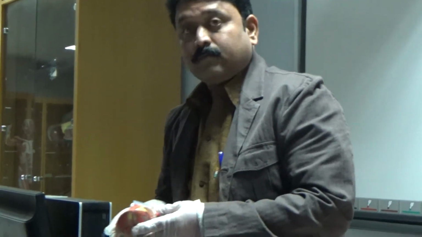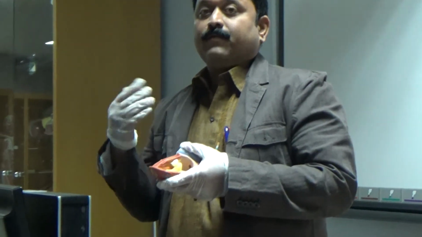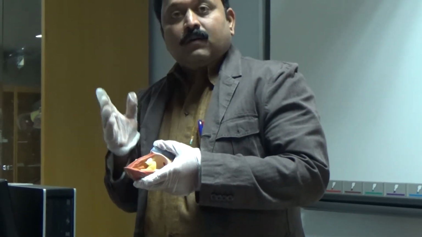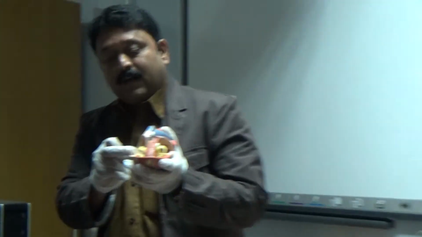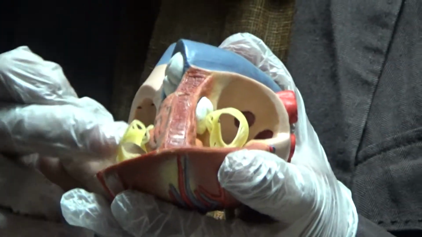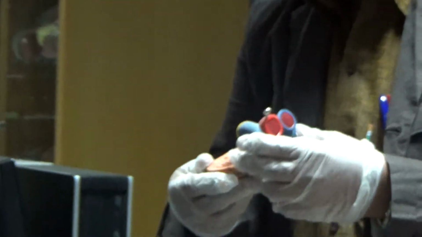So, doctor, you have two AV valves and two semilunar valves. Yes, two AV valves, left and right. The right one is tricuspid, so it has three cusps. See here, between the right atrium and right ventricle, there are three cusps. That is why it is called tricuspid. Similarly, in this model, three cusps.